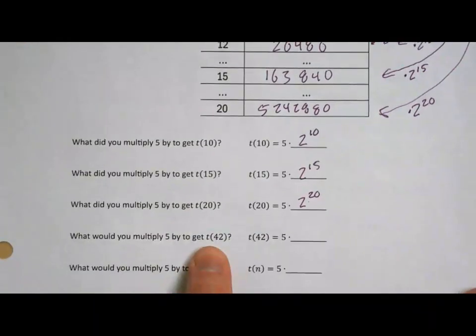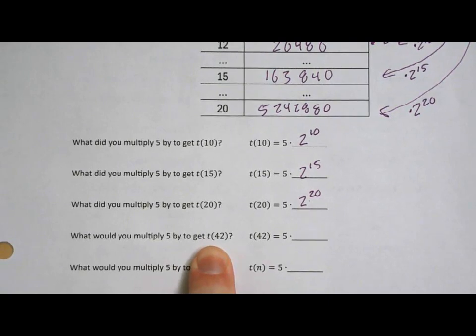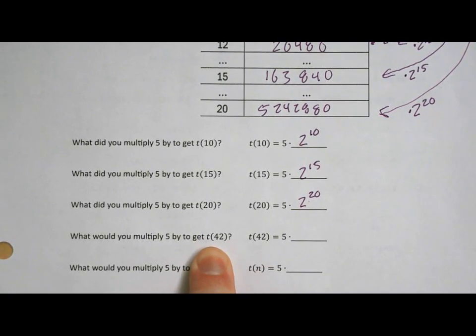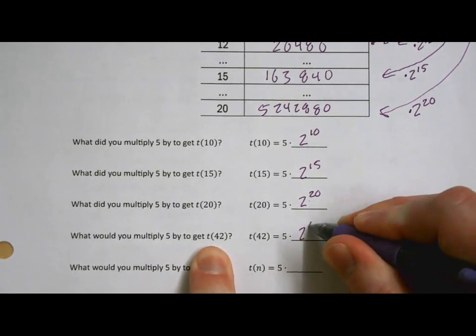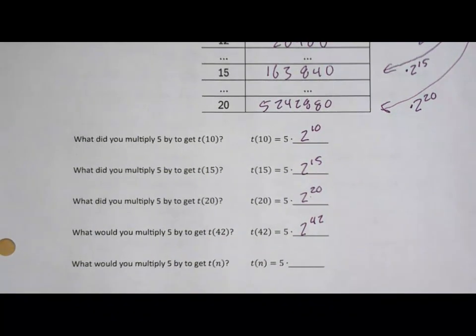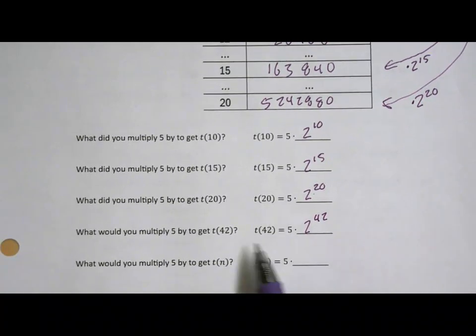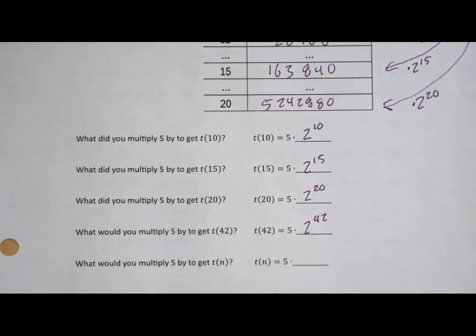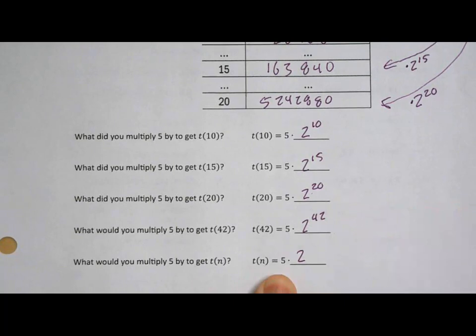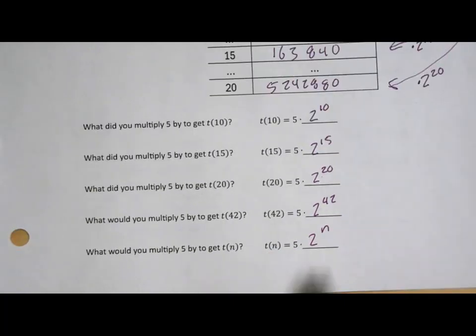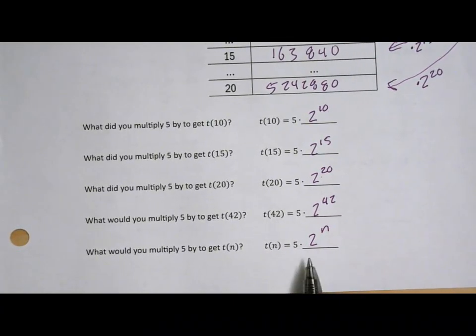Now, we didn't do the 42nd term, but if I wanted to find the 42nd term, I would multiply 5 times 2 to the 42nd. Now, our goal here today is to write an equation that doesn't say t of 20 or t of 42. We want t of n. And if we follow this pattern, what do you suppose we're going to have over here? 5 times 2 to the n power. And this is the format for our geometric sequences. Okay? Flip over onto the back side here.